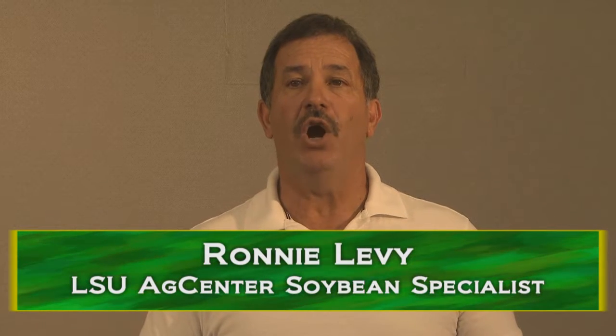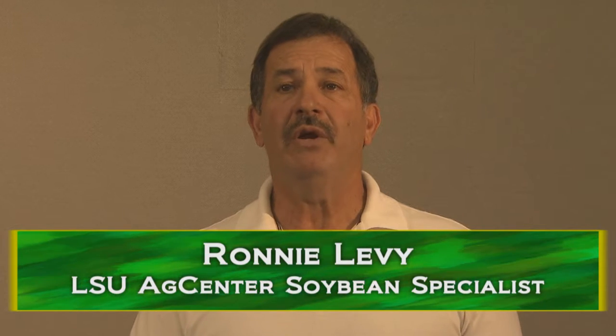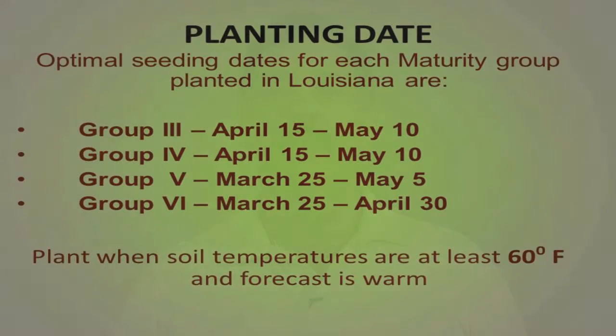When we start talking about planting dates, you can see that we move planting dates very early into the season. Typically, we grow group 4s and 5s in Louisiana with a few 3s and 6s, 3s in the sugarcane areas where they want to harvest those soybeans in time to plant cane after that in early August. And then we do have a few producers that still like group 6s, especially after wheat or a late planting type event. But as you can see, we've moved planting to where mid-April probably fits all the different groups. But we need to remember that the soil temperature needs to be at least 60 degrees.